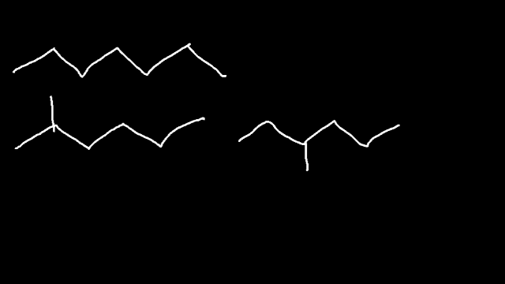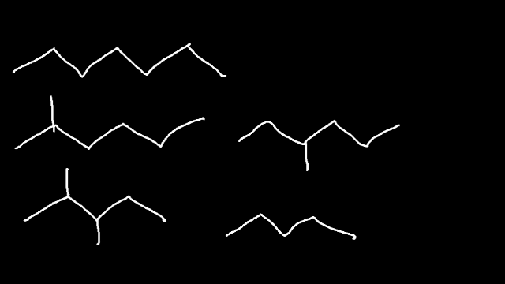So right now we have a total of 3 constitutional isomers. So now let's go down to 5 carbons. To get a total of 7, we need to add 2 methyl groups. We can add one on carbon 1 and another one on carbon 2 and carbon 3. We can put 2 methyls on carbon 2. We can put 2 methyls on carbon 3.